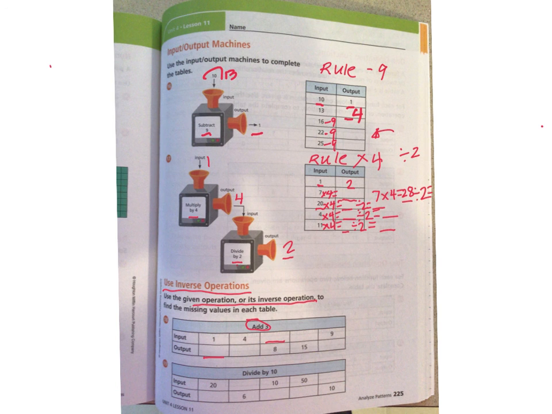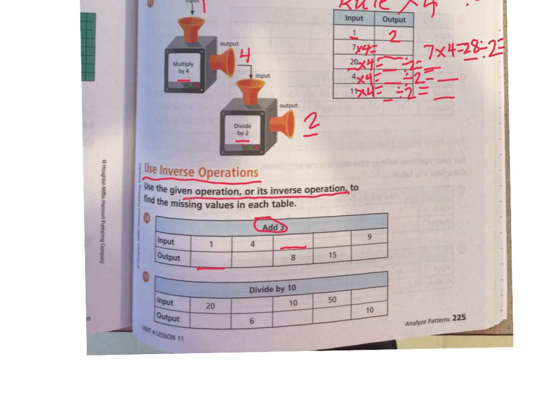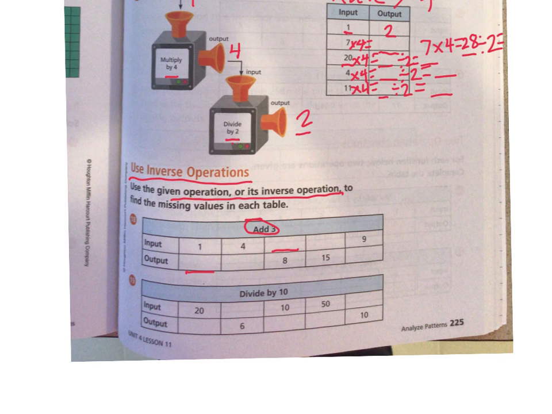So let's do one together. I'll zoom in a little bit here. So add 3. If I'm going down, it's going to be a plus 3. So 1 plus 3, and then write that here. That is 4.